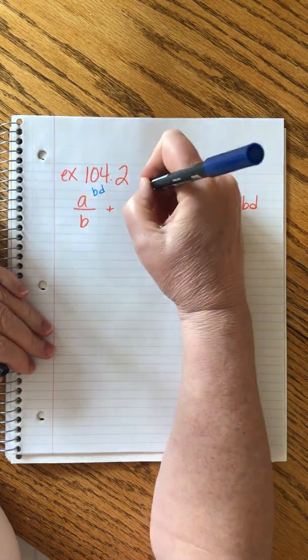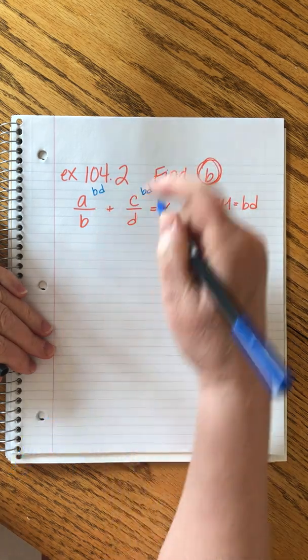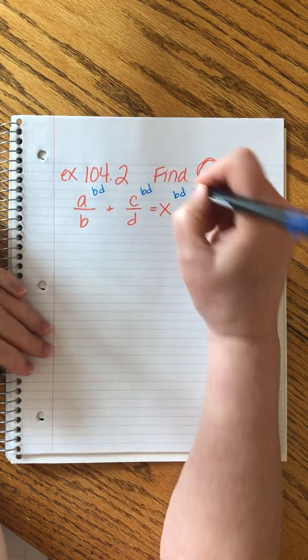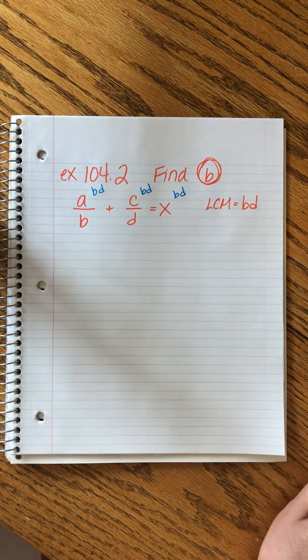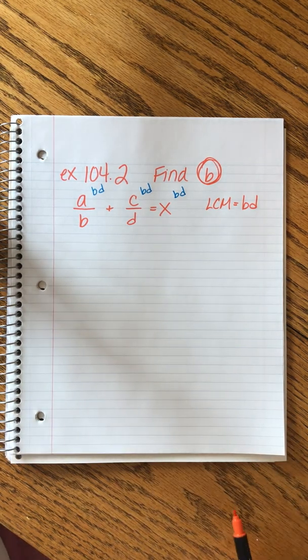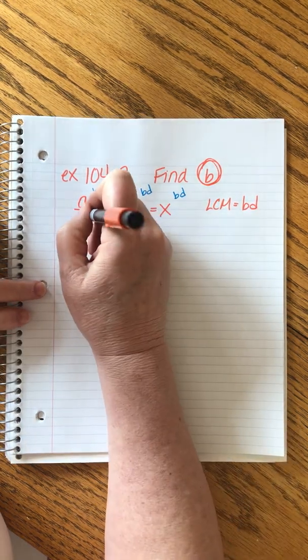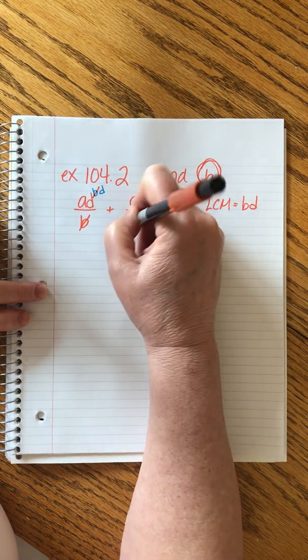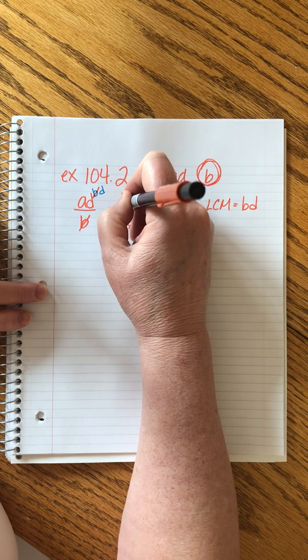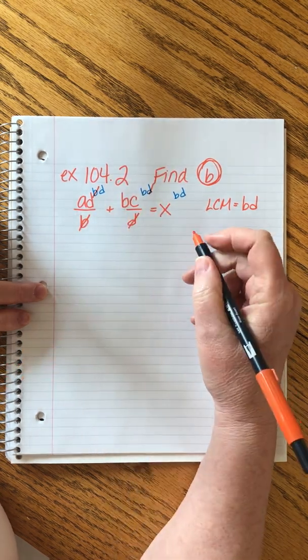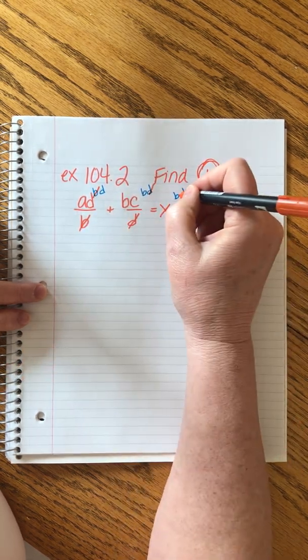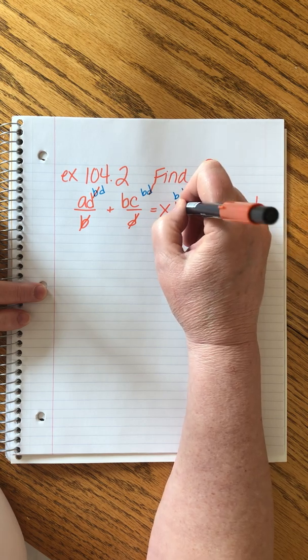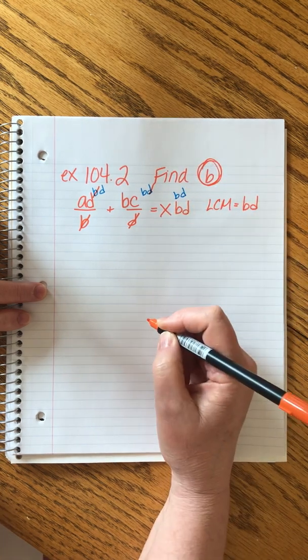So there's no grand strategy here to save a particular letter. We just always do it the same way. Find the LCM, get rid of the denominators, and then let's see what we've got. Okay, the B's cancel, and I have AD. The D's cancel, and I have BC. See how I'm making them alphabetical? Isn't that fun? Nothing cancels, so it's going to be X, B, D.